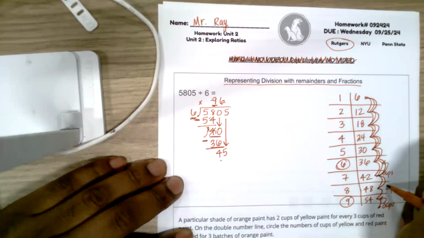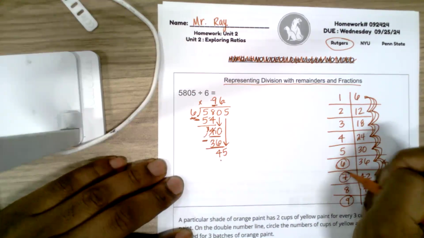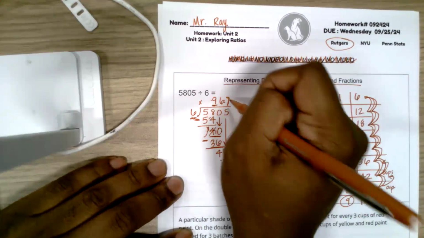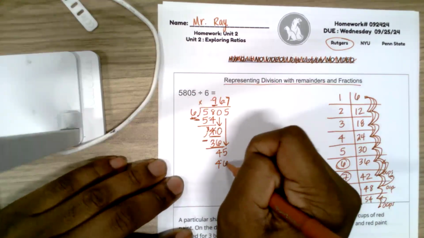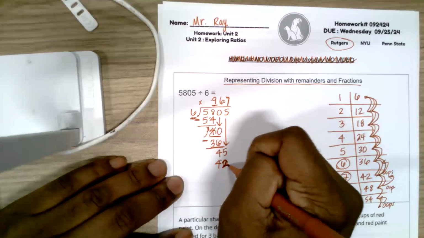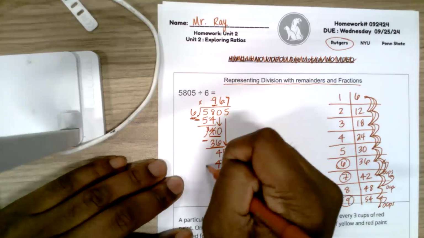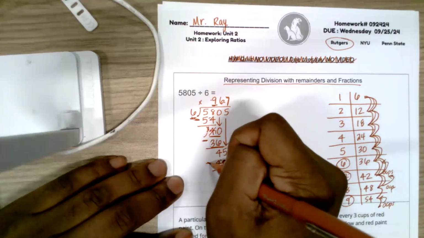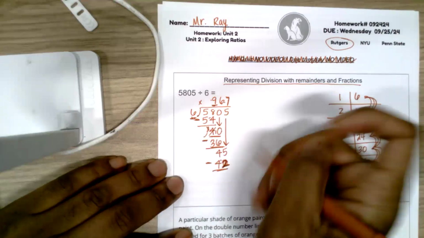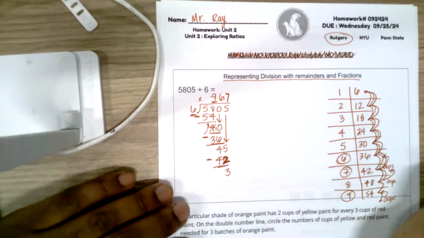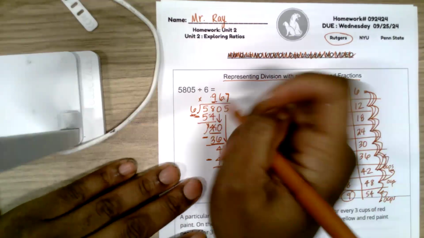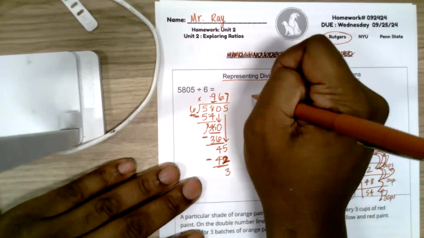Oops. Back up. A 7 pops up. 7 times 6 is 42. Hook your line, subtract. 45 minus 42 is 3. For division, keep quotient.